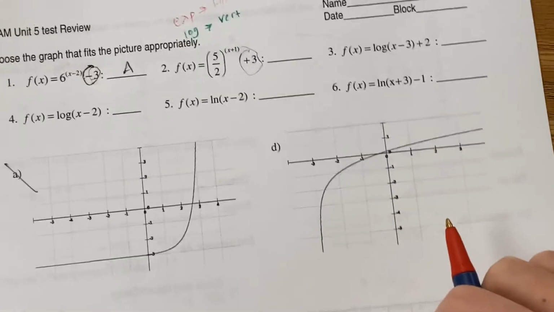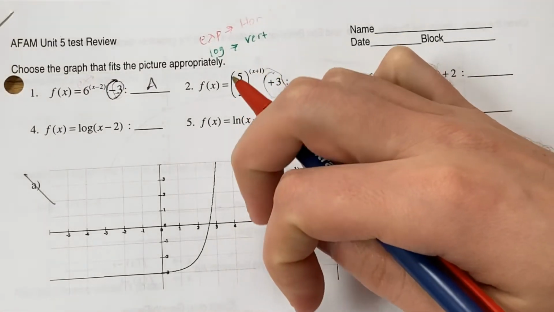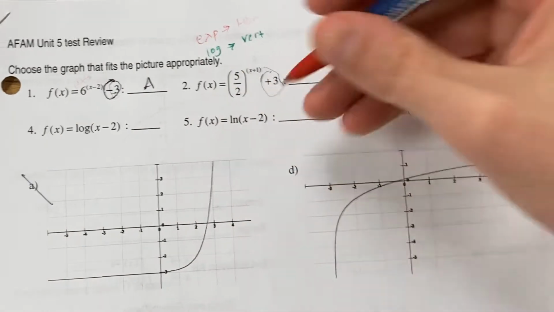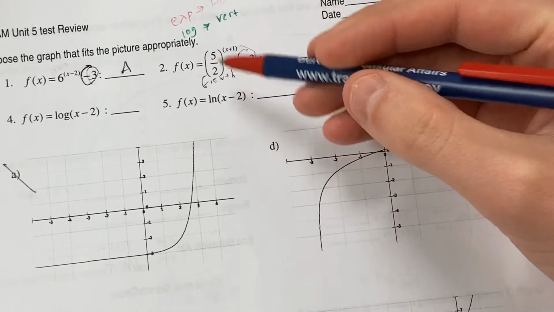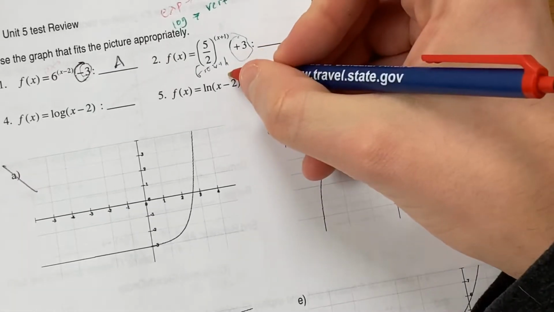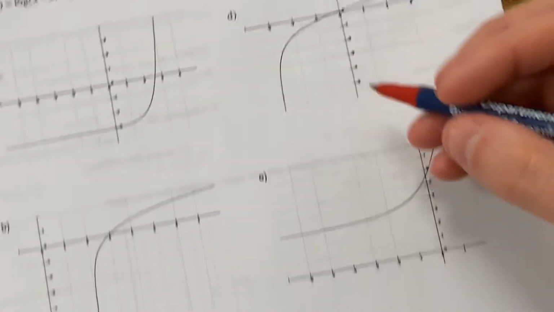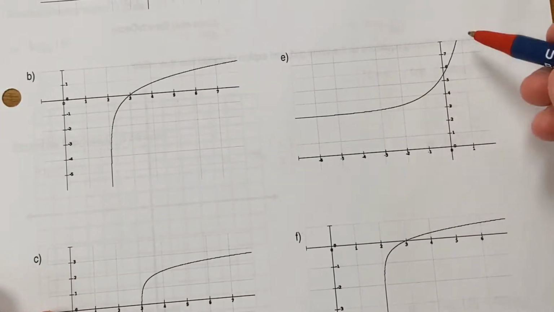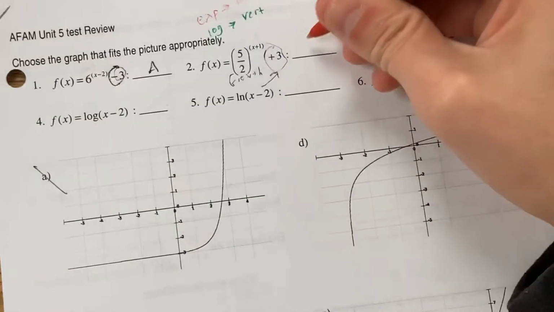So the way you can decide between them is you can look at this and say this is a 5/2. 5/2, since that is more than 1, shows that it's going to be growth. That's another type of question you get sometimes. If the base here is more than 1, it's growth, which means it's going to end going up. And that way you can see, well, it kind of has to be E in this case. So this is going to be the answer.